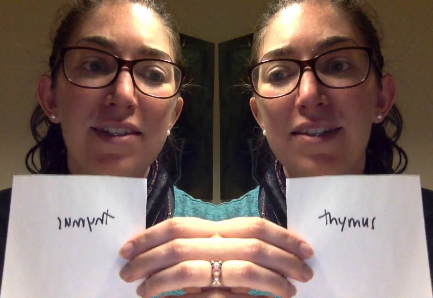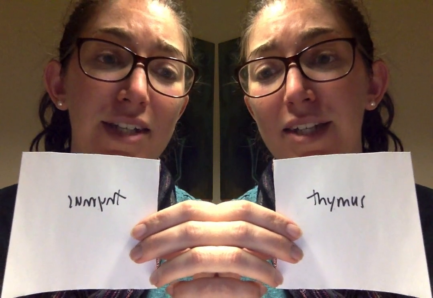The thymus is an organ that sits actually just on top of the heart. It's an organ that is really important for T cell maturation. T cells are a type of white blood cell that are important in the third line of defense, the adaptive immune system. So the thymus is an immune organ.